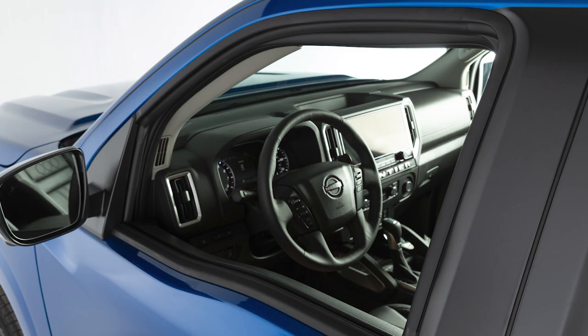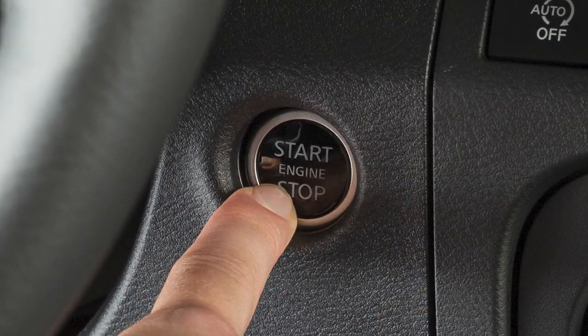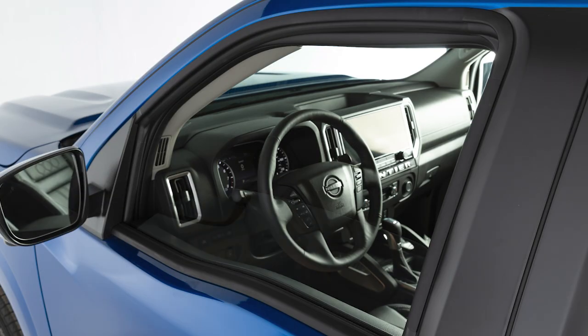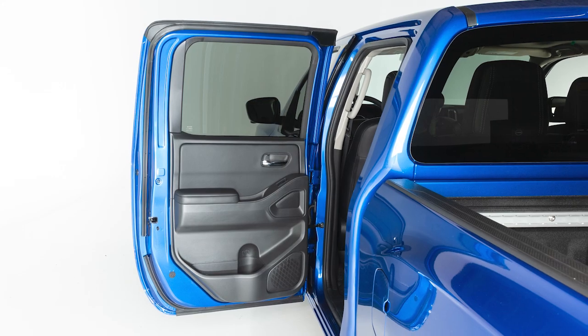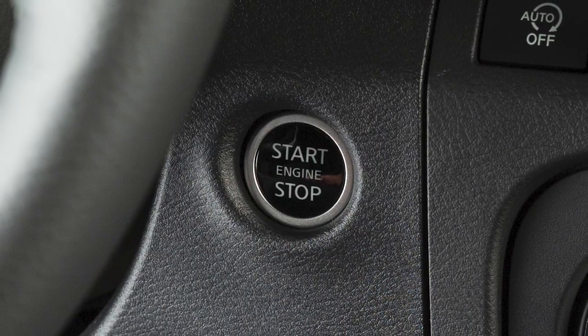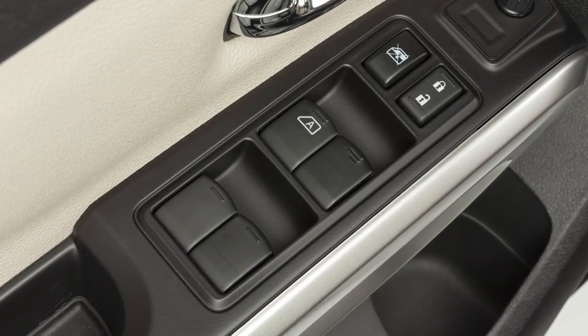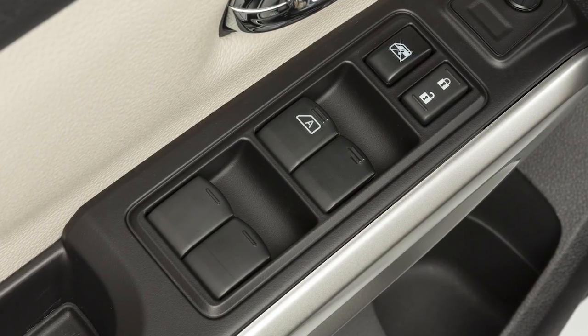The power windows function when the ignition switch is placed in the on position and for a short time after the vehicle is turned off. The power is immediately canceled if the driver's or passenger's door is opened after the ignition switch is placed in the off position. These switches located on the driver's door panel allow the driver to open or close all windows.